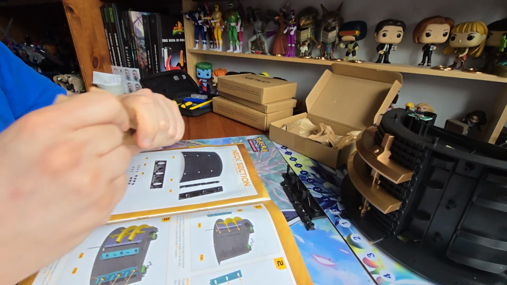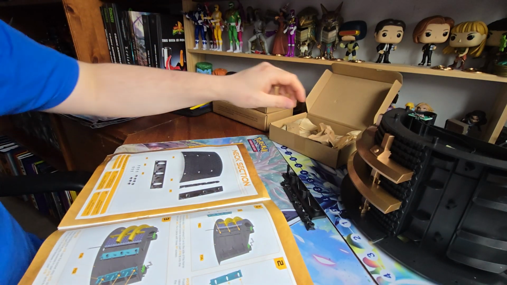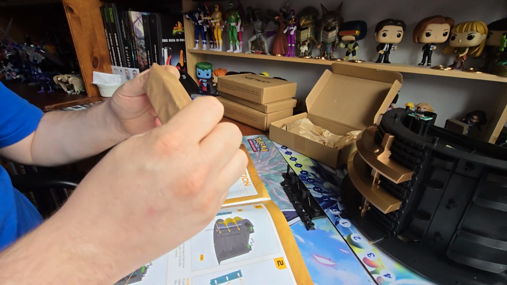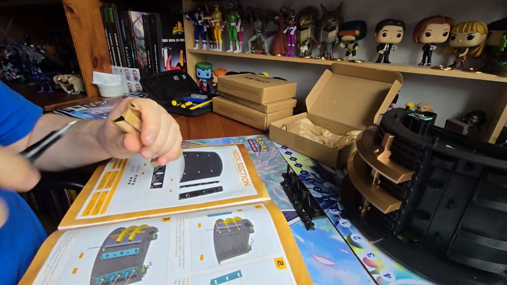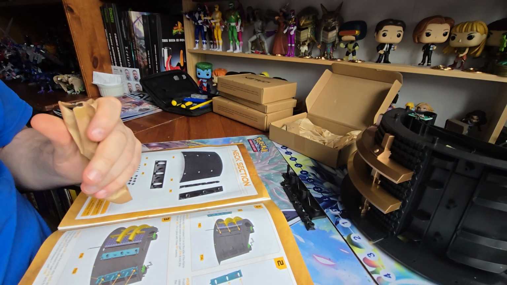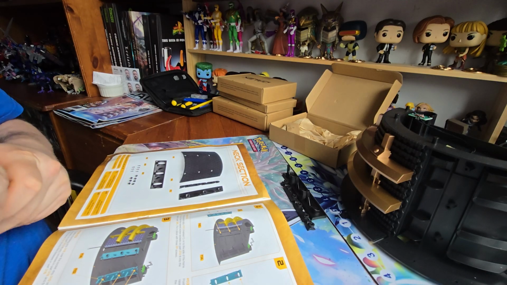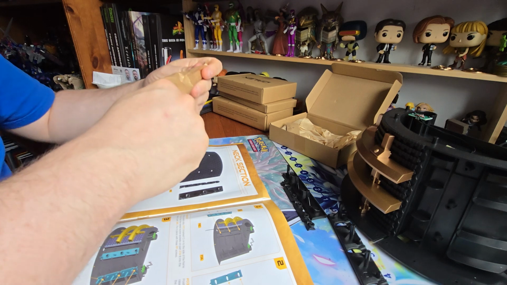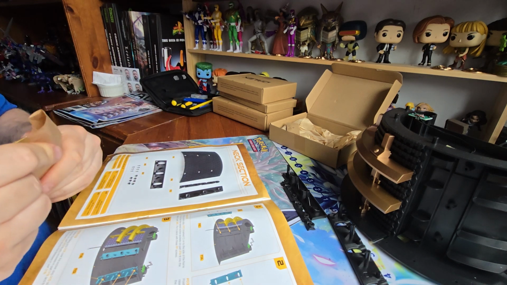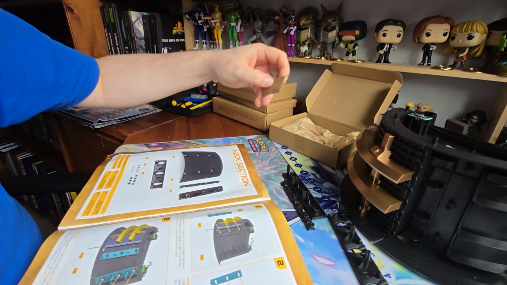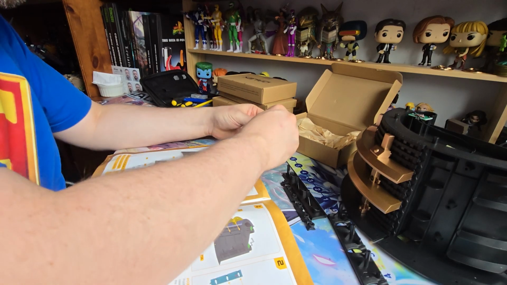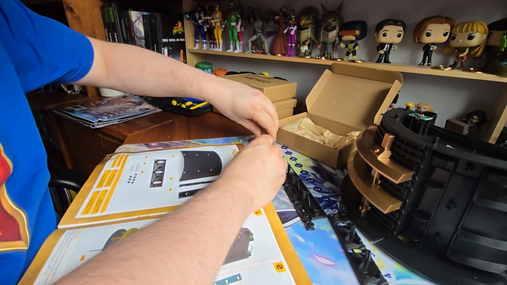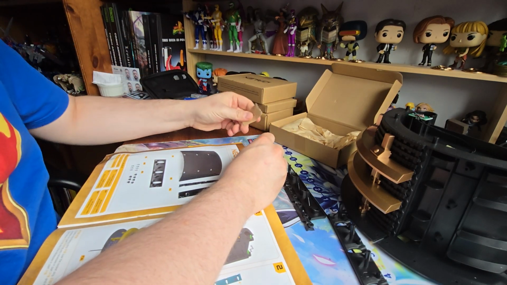So we get our 2 pieces there. We get our piece here. We get a bunch of FP screws there.